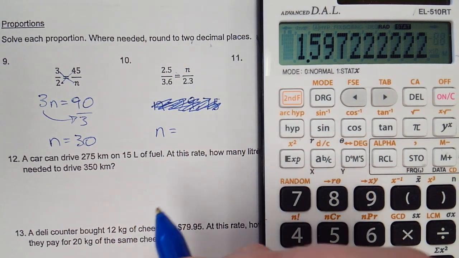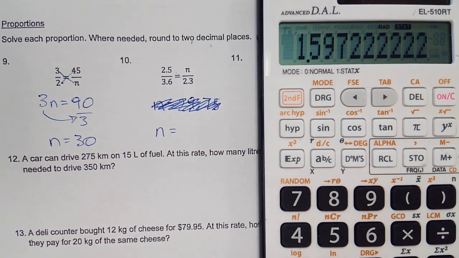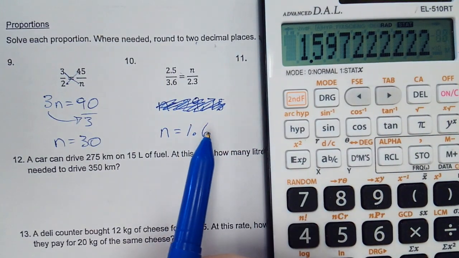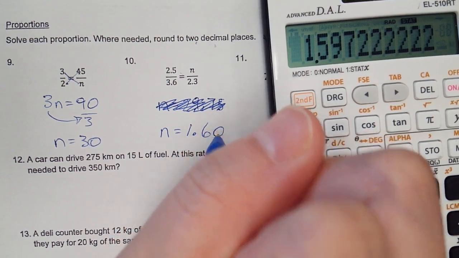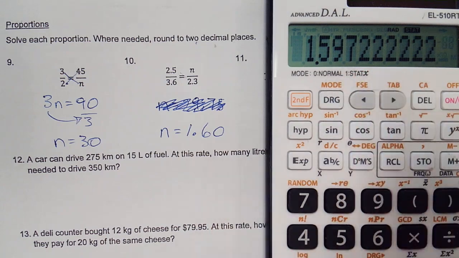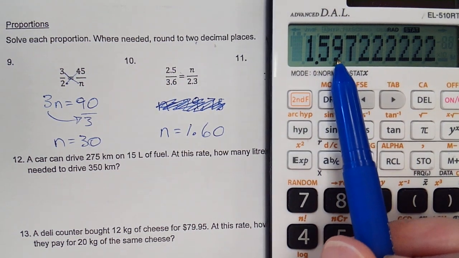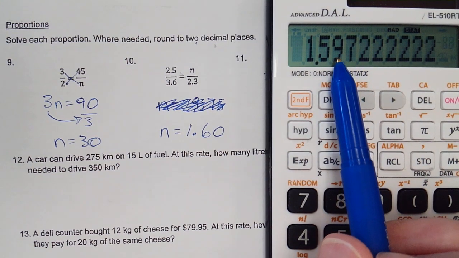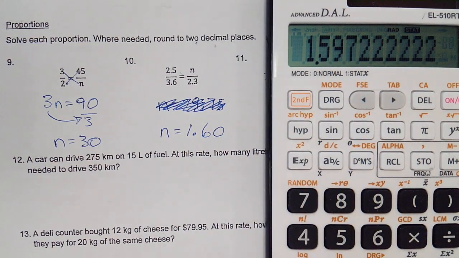So what would I round this number to? This is a tricky question. What would this round to? So which is? 1.6. Good job. Okay, so if you're thinking, isn't two decimal, this is one decimal, that's not two decimal, well, you can write 1.60 if you want. Okay, but because it's two decimal places, that means I look at the third decimal. Since it's 5 and over, I have to round this up. So 1 more than 59 is 60.